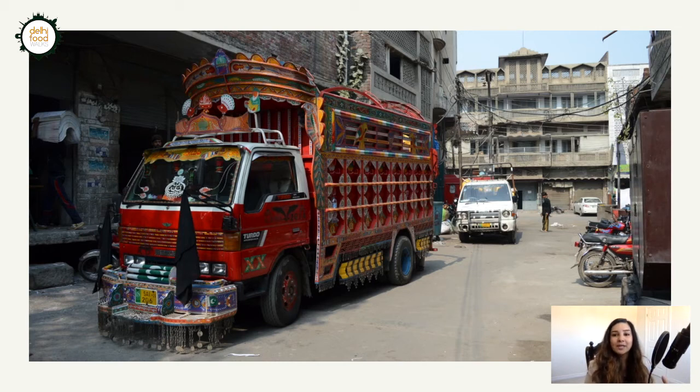And taking a car to the bazaars and markets of Androon Lahore is not the best way to get around, considering how narrow the streets are and how much traffic there is. So people either go to the inner city on motorcycles or public transport, such as on rickshaws, and then they walk around to get to the narrowest parts of the market.